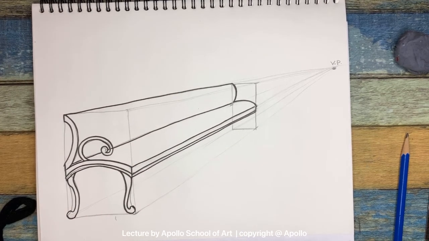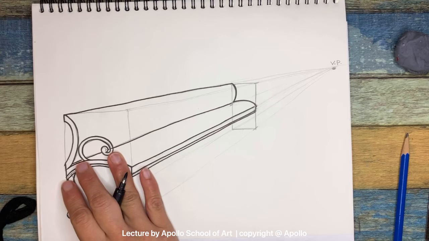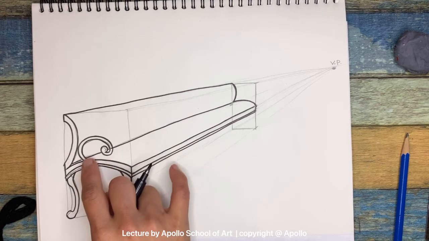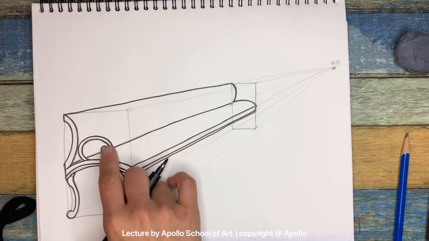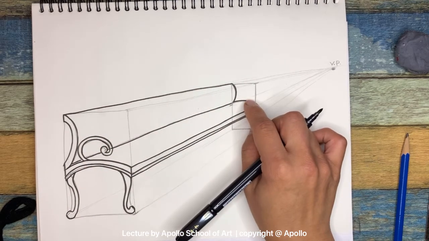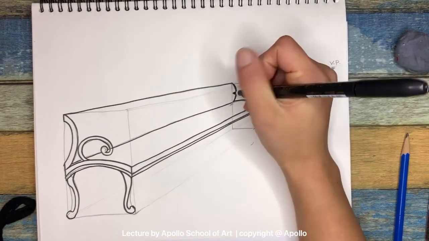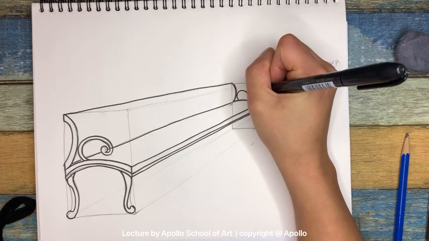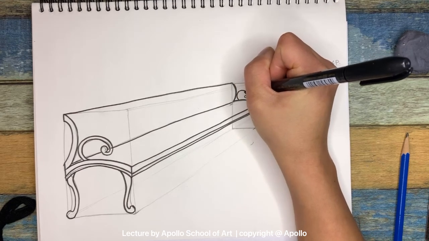Okay, after I finish tracing, everything should look more clear for you, right? So when I'm done with the tracing, now I have to start to add in the detail. So for example, the arm, I only did it on the left. I forgot to do it on the right. So I'm going to do it. I will try to do a similar shape.